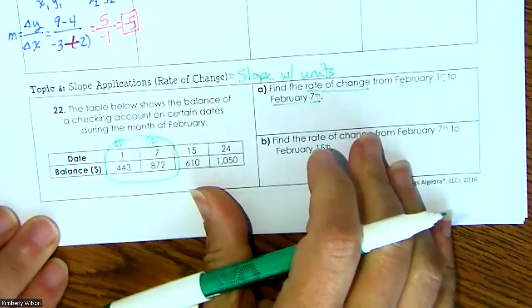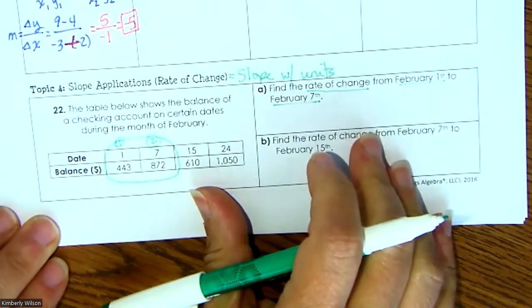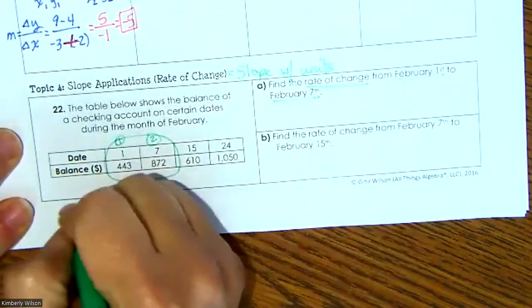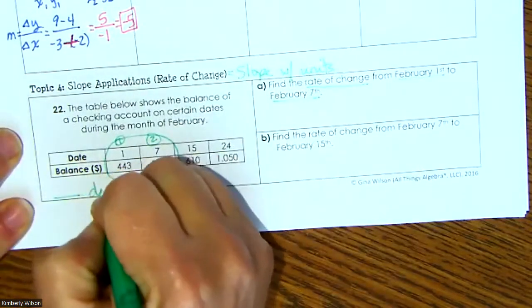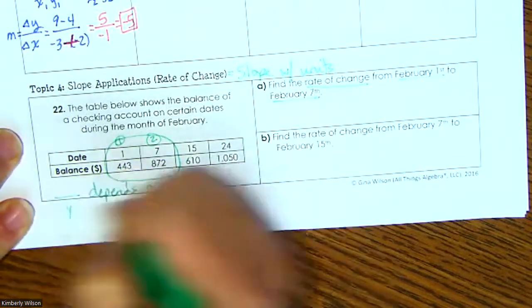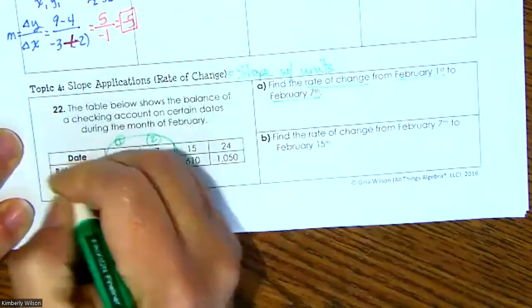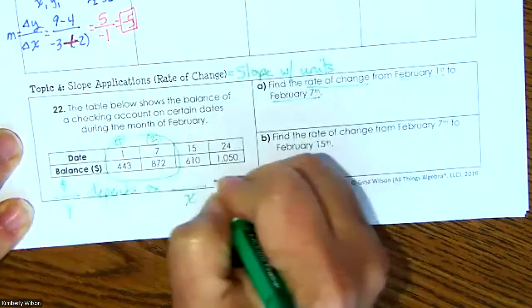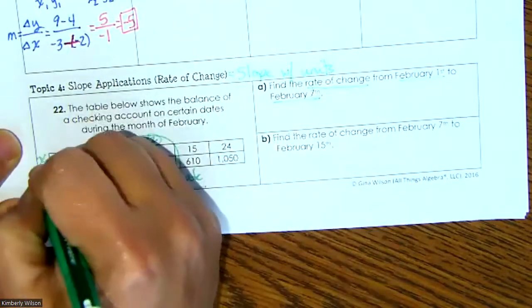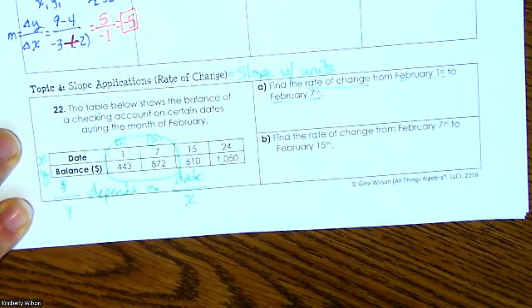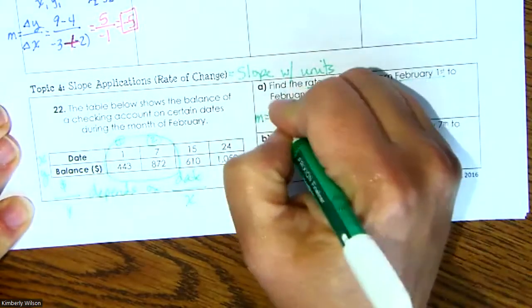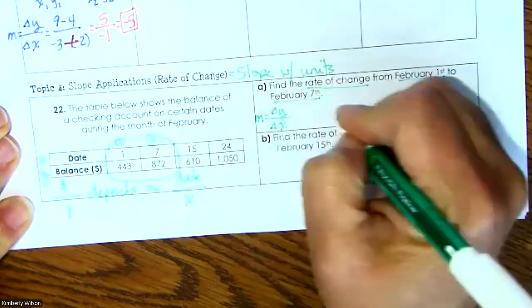Now I've got to think, which one's X and which one's Y? My balance depends on my date. So remember, blank depends on blank, and it's always Y depends on X. So we have that the money depends on the date. Therefore, this is X and this is Y. So now I know how to set up my slope. We're going to do the change in Y over the change in X.